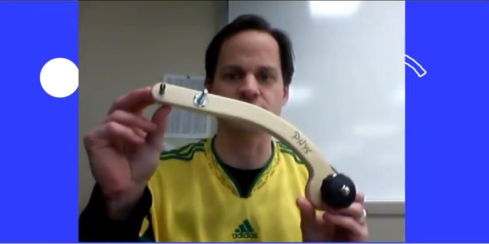Let's experimentally determine the center of mass of an irregularly shaped object. So, here's my irregularly shaped object. This is a bracket that we use in a physics experiment.